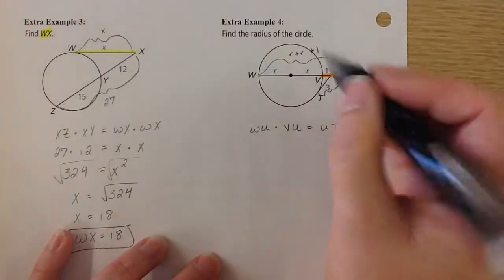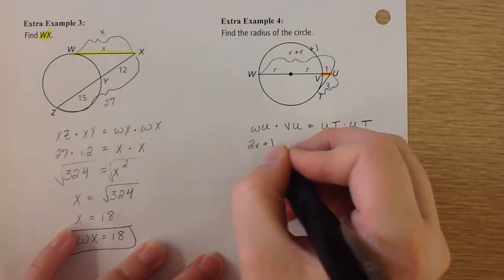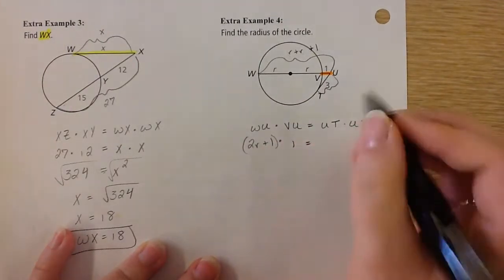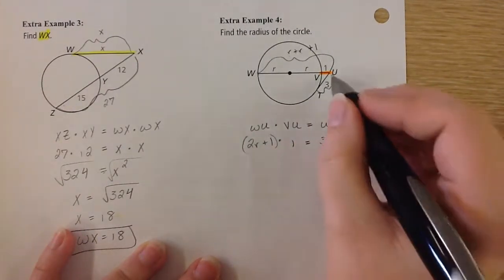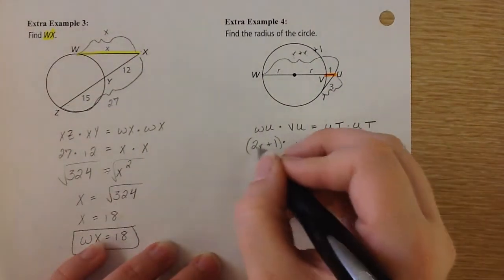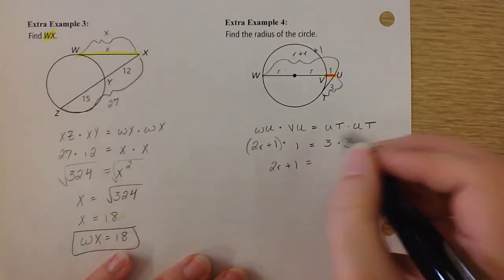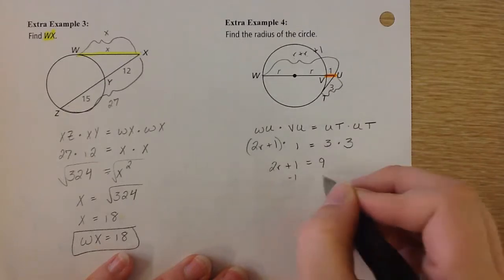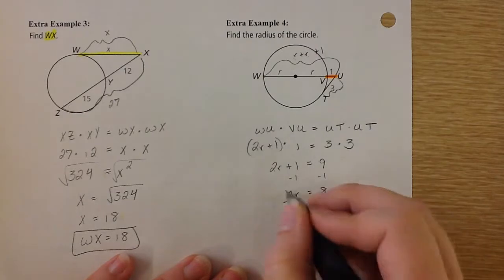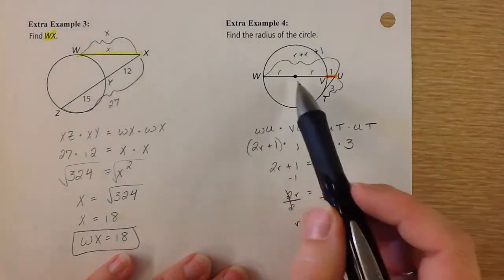So WU would be r plus r, which is 2r plus 1, times the outside, VU, which is 1, equals UT, 3, times UT, which is 3. Okay, so 2r plus 1 times 1, that's nice. 2r plus 1 equals 3 times 3, which is 9. Subtract 1 from both sides. 2r is 8. Divide both sides by 2. r is 4. Find the radius of the circle. Hey, we just did. The radius is 4.